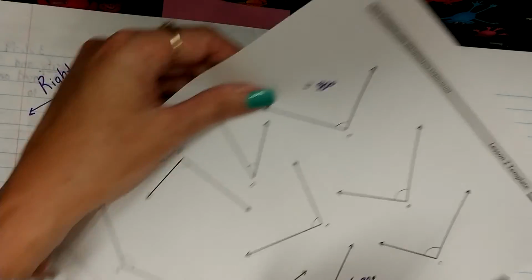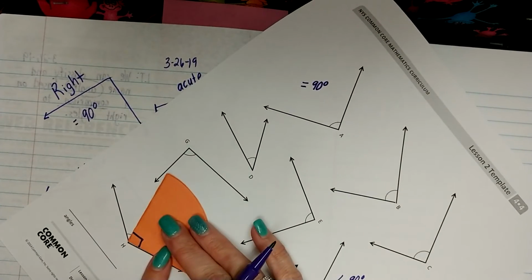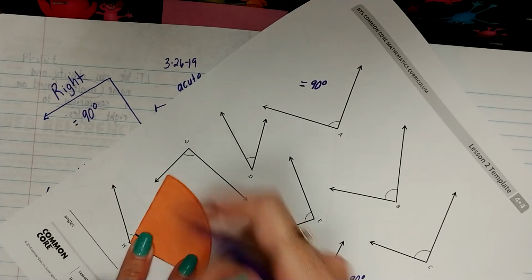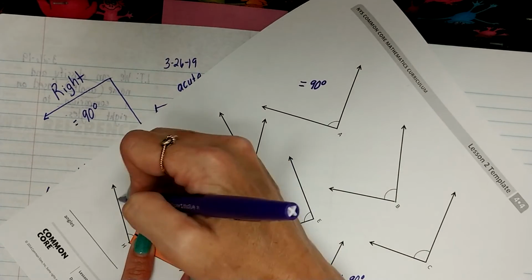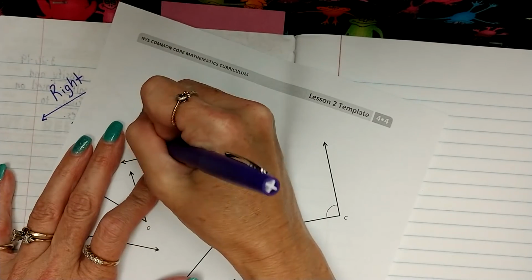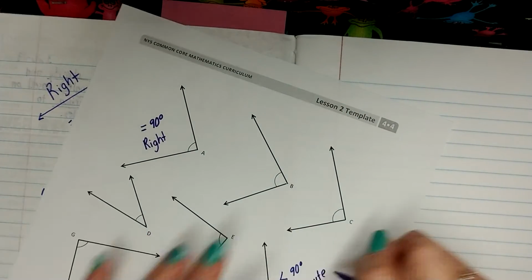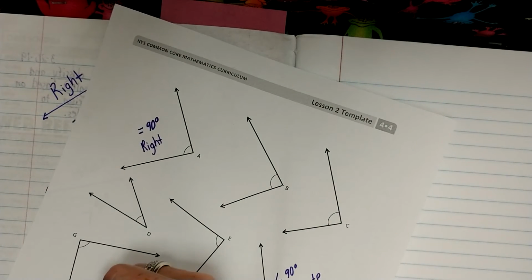Let's look at this particular one. Here I'm going to take my vertex and put it in the corner. I line up my rays, and you see I can see it outside, which means this is greater than 90 degrees. All right, so this is a right angle, this is acute, and this is obtuse.